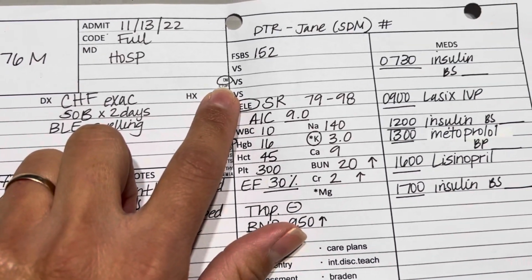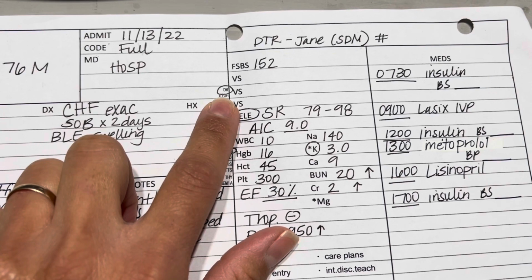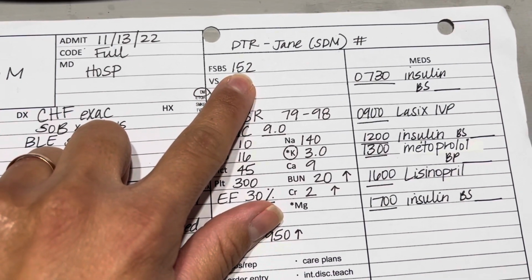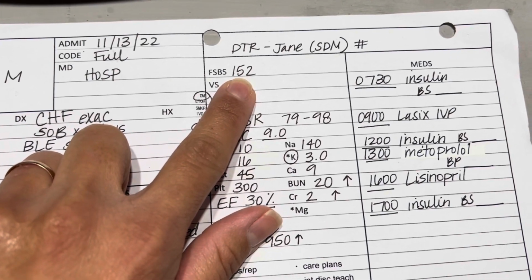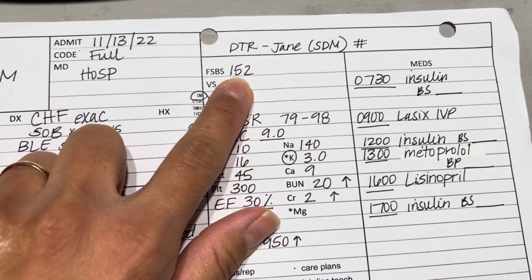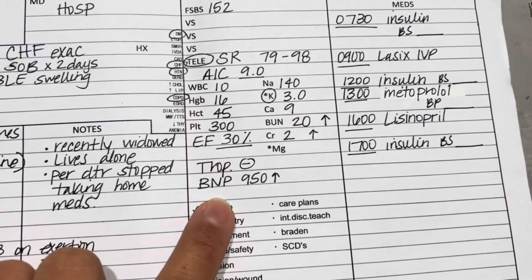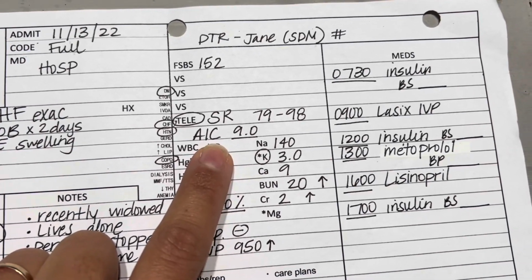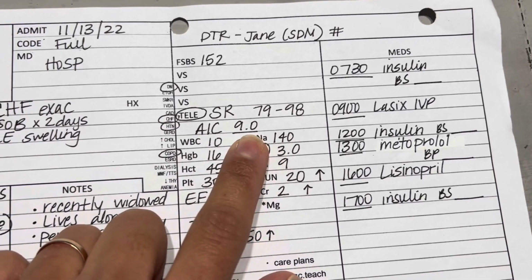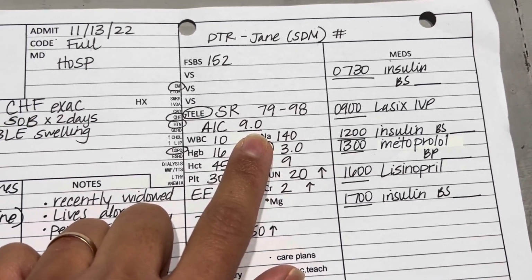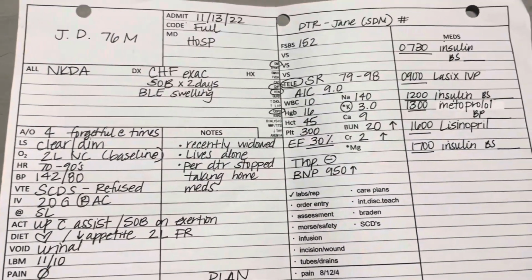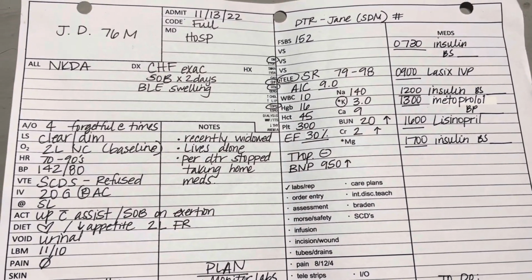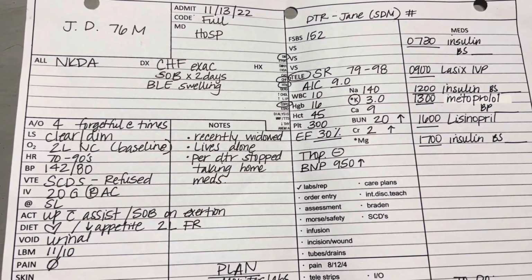And at this point, when getting report from the night shift nurse or day shift nurse, if I know they have diabetes, I want to ask if they checked the blood sugar. So let's say they said, oh yeah, I checked their sugar this morning, it was 152. Also, I want to know what their A1C is. So A1C here is 9.0. Maybe they'll have that information readily available. If they don't already have that information available, that's something I can look up when I start looking more information up about my patient.